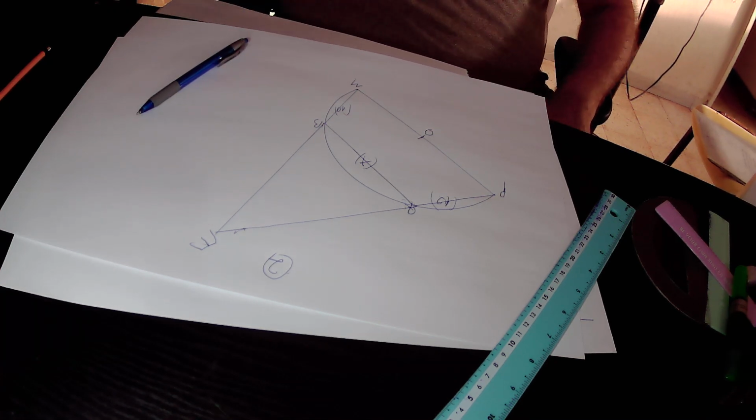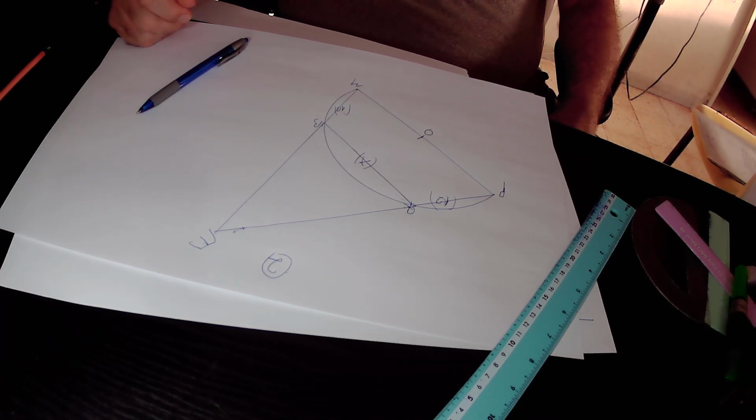We have a rule that states that if you extend two line segments that are equal to each other in length, then the new extended line segments must also be equal to each other in length.